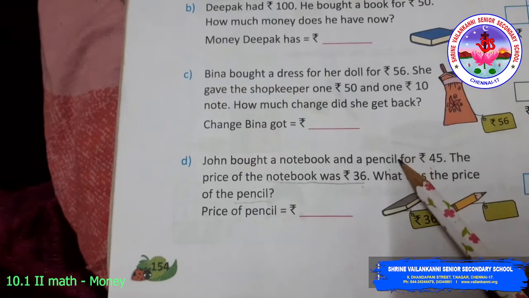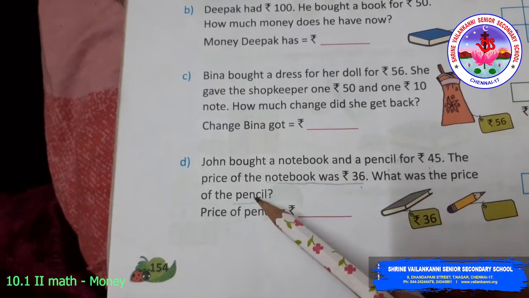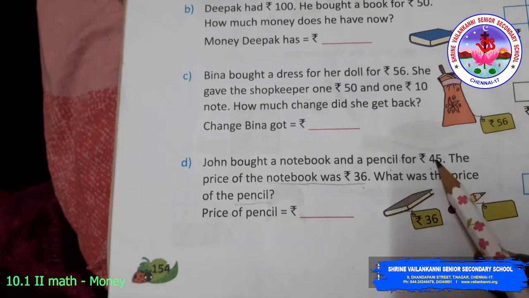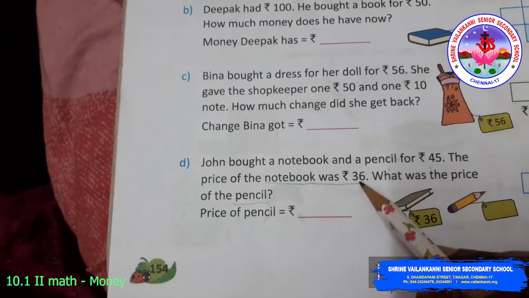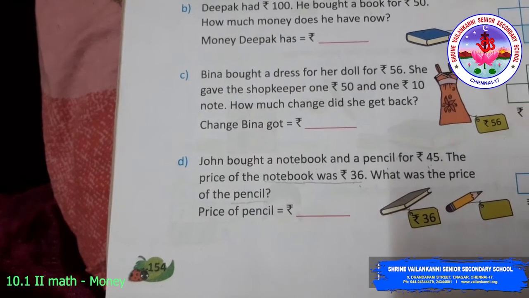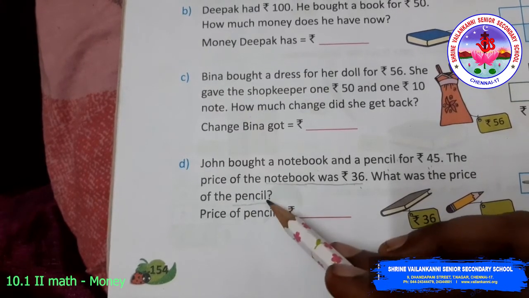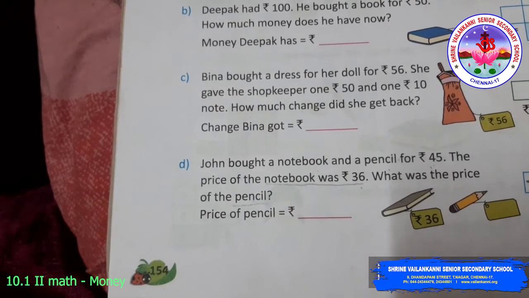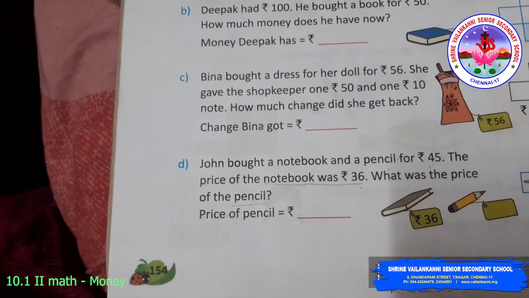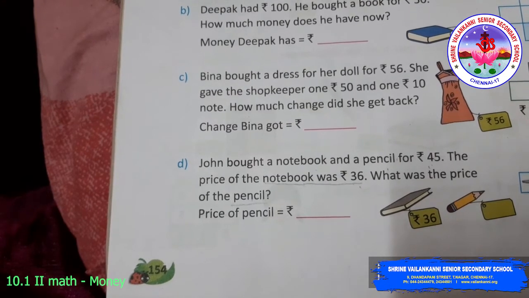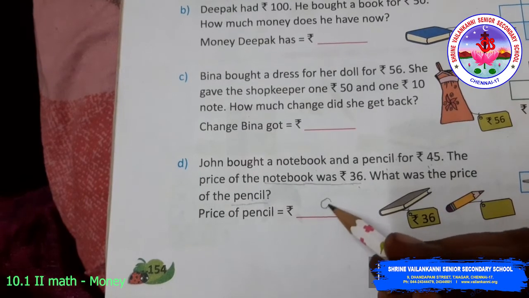So the total amount minus the amount of one thing will give you the amount of the unknown thing. The total cost you write on the top, and the cost of one thing, that is rupees 36. If you subtract, you will get the cost of the unknown thing, the pencil. So you cannot subtract, so you regroup. 15 minus 6 is 9. 3 minus 3 is 0. So the price of the pencil is 9 rupees.